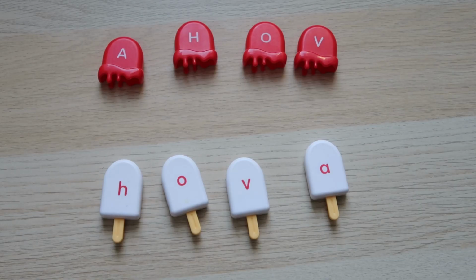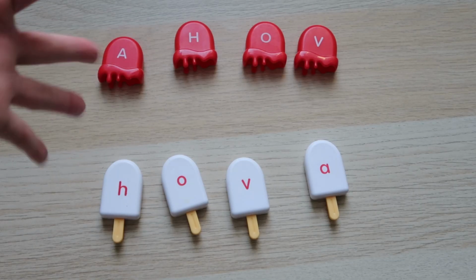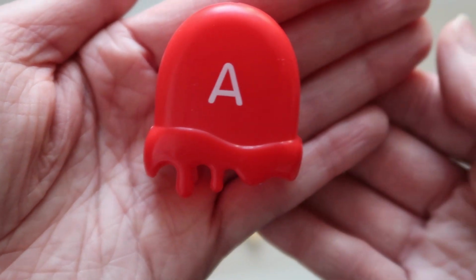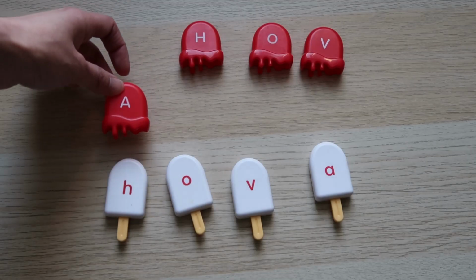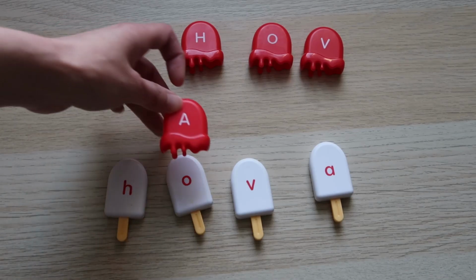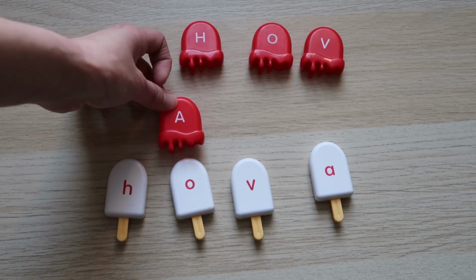So first we're going to start with our red ice cream bars. Let's start with this letter right here. So this is the uppercase letter A. Let's start with this first ice cream bar. Is this a lowercase a? No, that's an H. What about this letter?